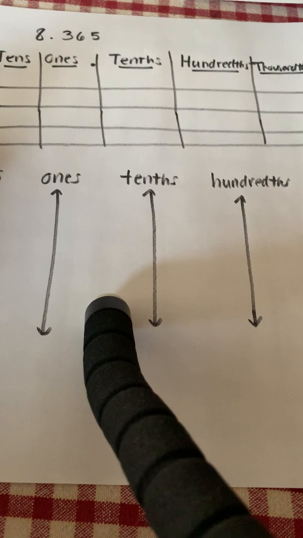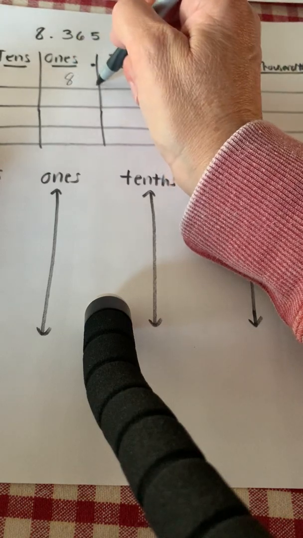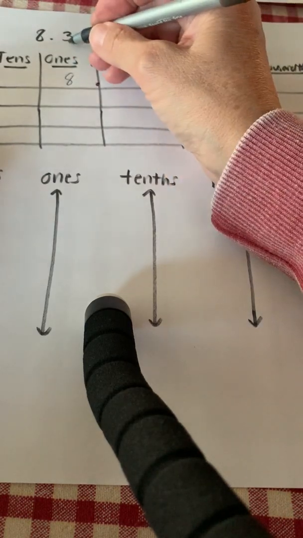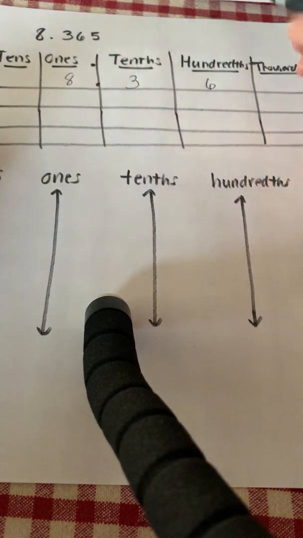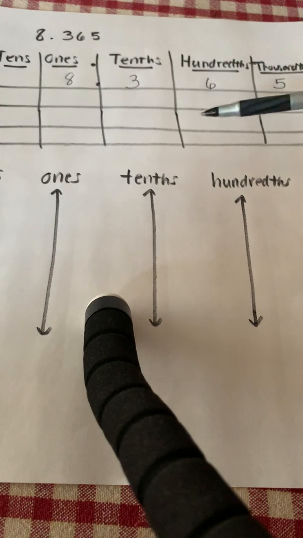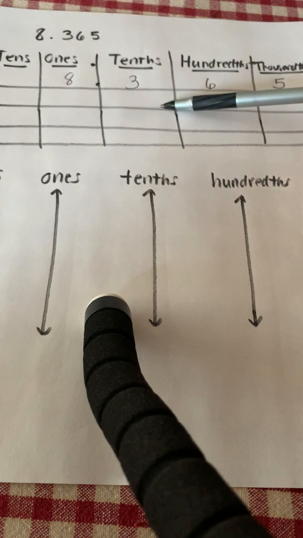Okay, you should have written 8 ones, there's your decimal point, 3/10, 6/100, 5/1000. Now, last week we watched a video from Mrs. Taylor, and she showed us that we can rename this number, and we can do it using tenths.